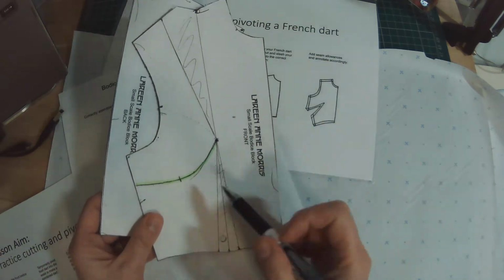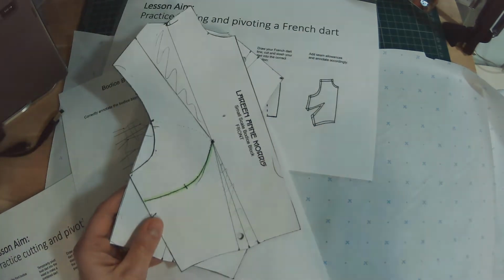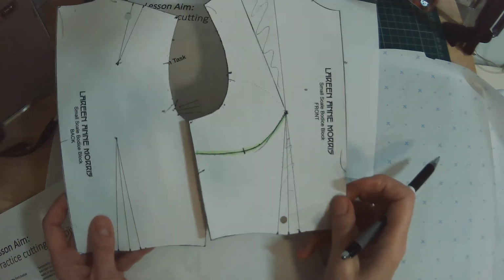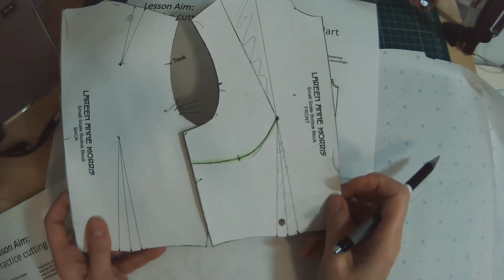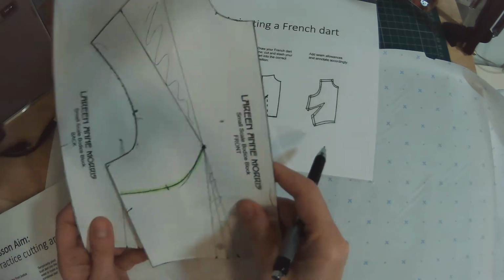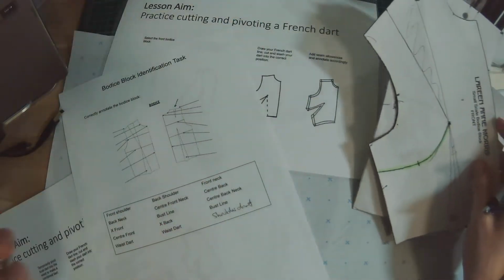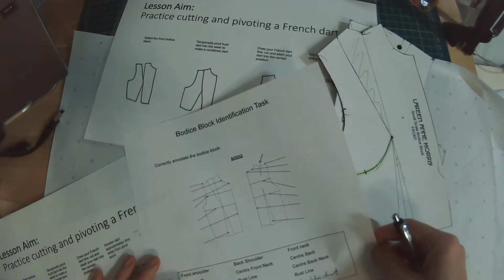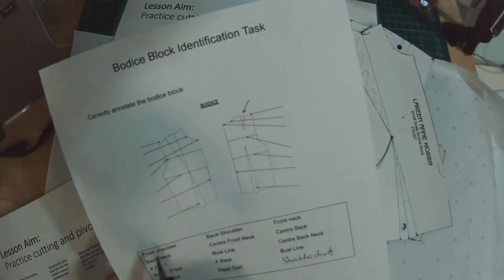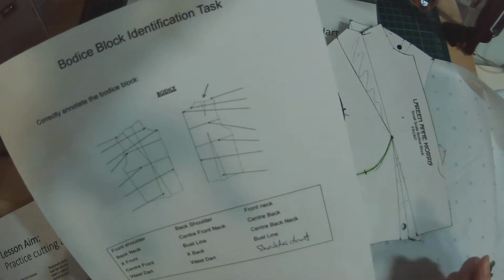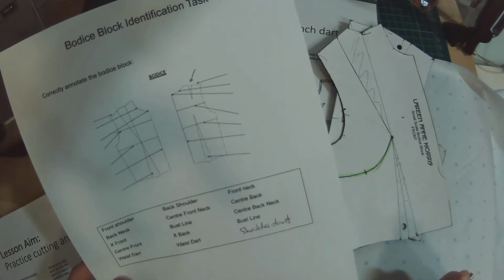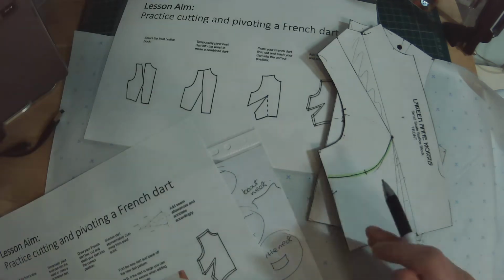in the full scale bodice blocks, so you need to have these printed out and put on card if you want to do them as mini versions, but you also need to have the large bodice blocks, either and or the size 10 and 12 fronts that are hanging up in the studio. First thing you need to do is the block identification task. It's got all of the labels and you need to just put them in the right places. When I'm going through stuff, it might answer some of those questions for you.